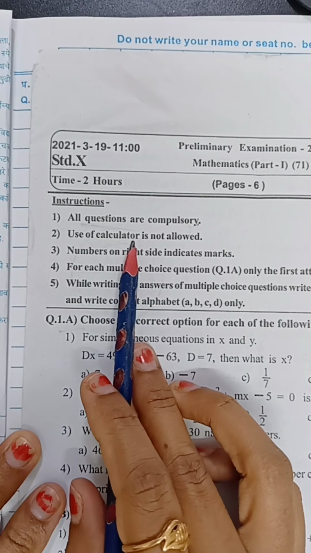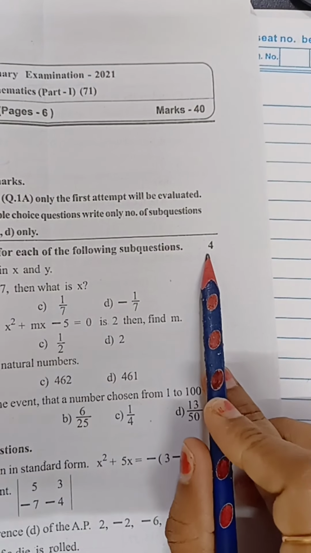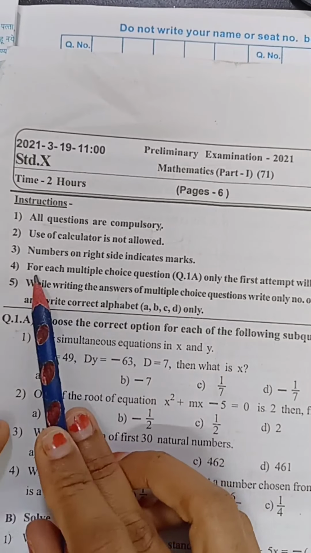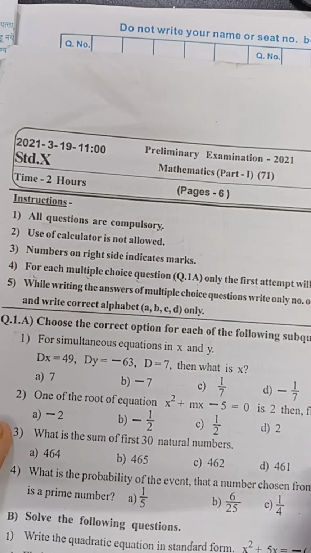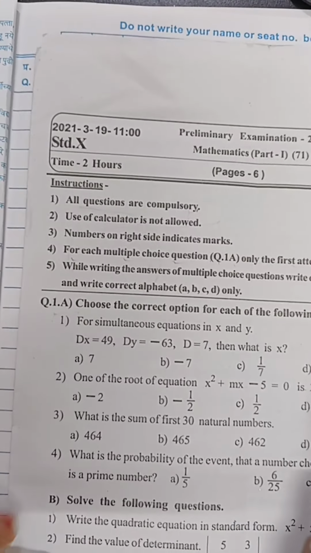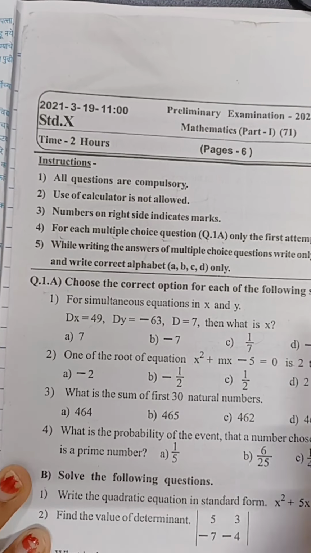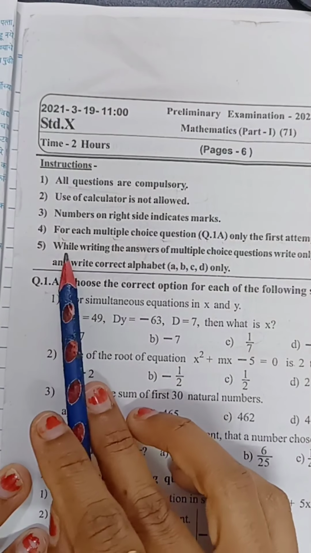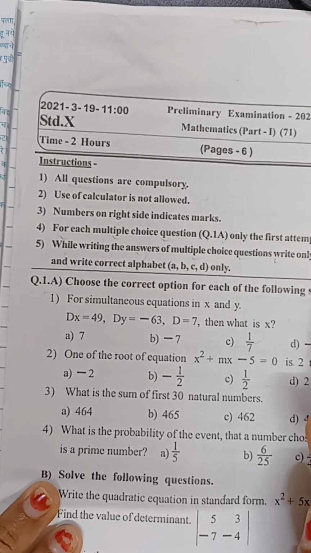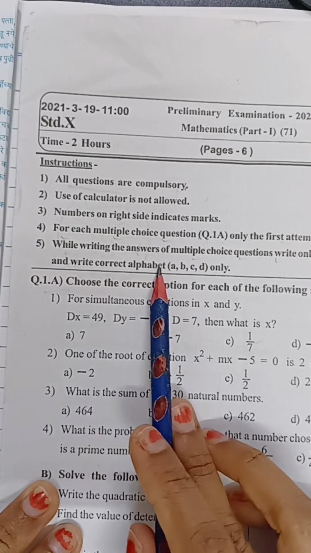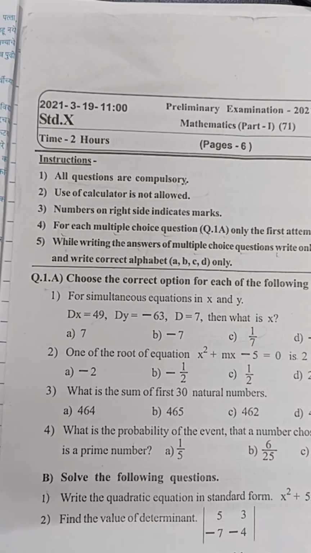Use of calculator not allowed. Numbers on the right side indicate marks. Marks are given onto the right side of the question paper. For each multiple choice question, question number 1A, only the first attempt will be evaluated. Yeah, this you should be careful about. So select the answer wisely after doing the calculation and then write it in your answer sheet. While writing the answers of multiple choice questions, write only the number of the sub-question and write the correct alphabet A, B, C, D only. As we solve, you will get a better idea on that.